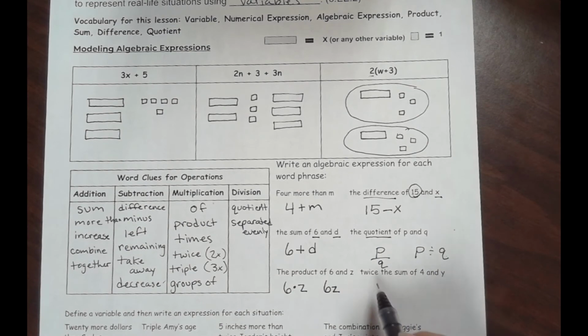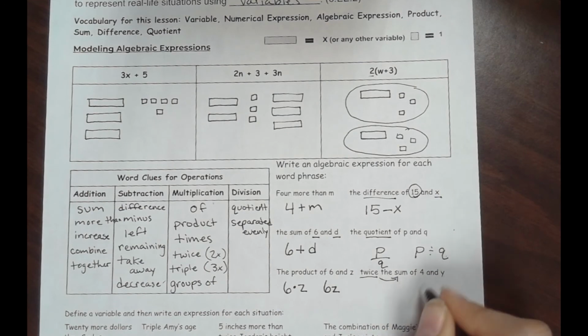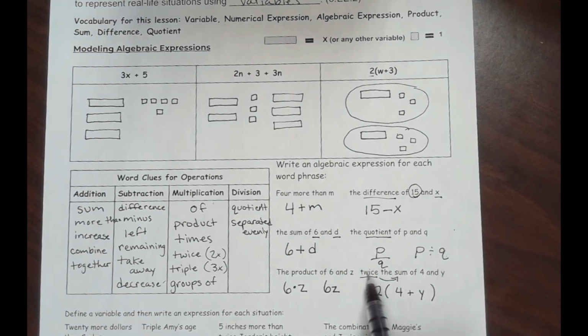Now this one says twice the sum. What are we timesing by 2? The sum. So if I just write 2 times 4, is that twice the sum? No, that's just twice 4. So I need to do 2 times the whole sum. Now sum means adding. So what am I adding together? 4 and y. It said twice the sum. This way I'm timesing the entire addition problem by 2.